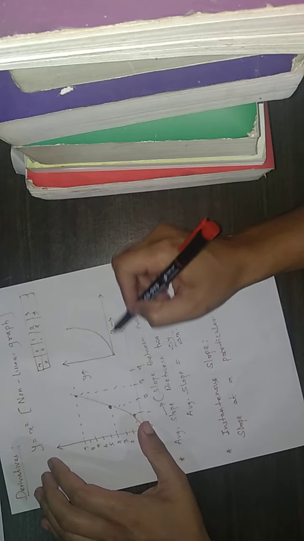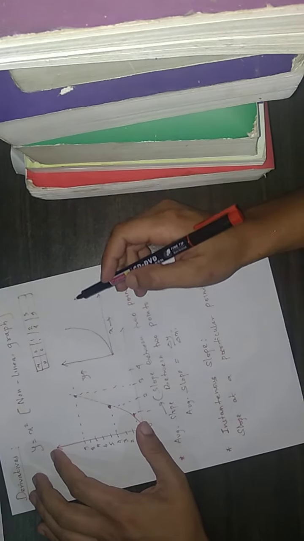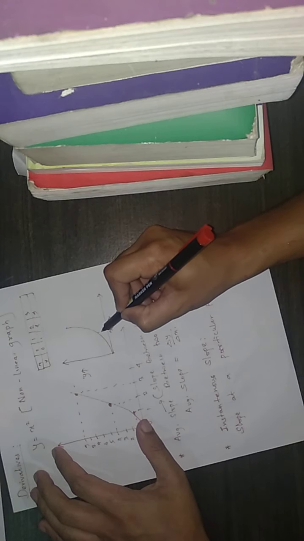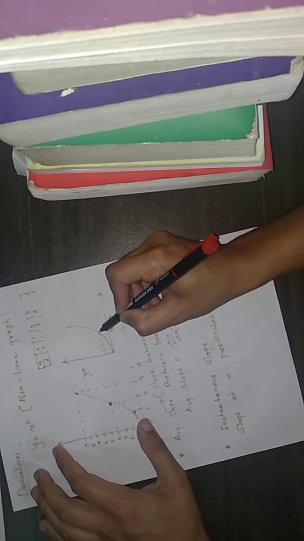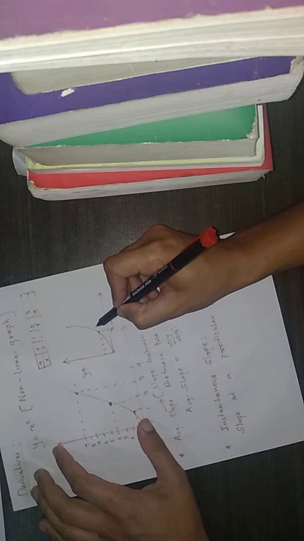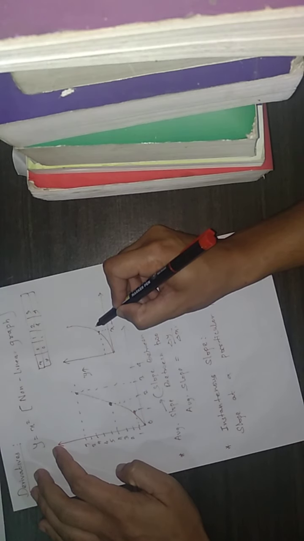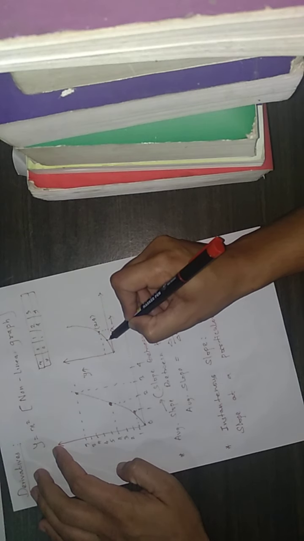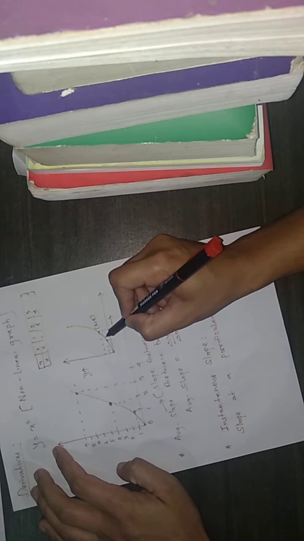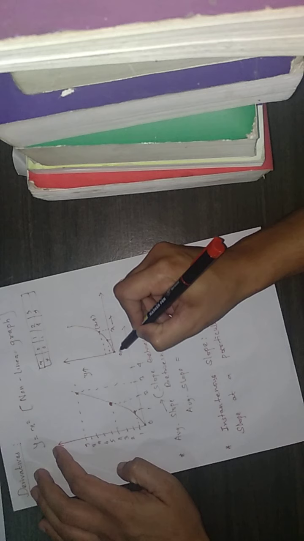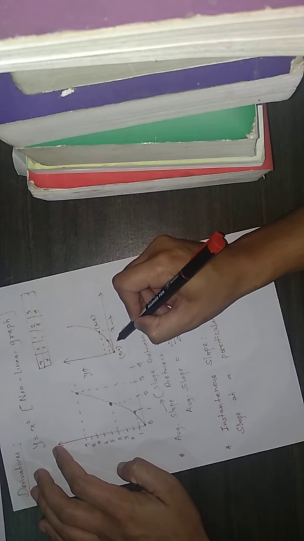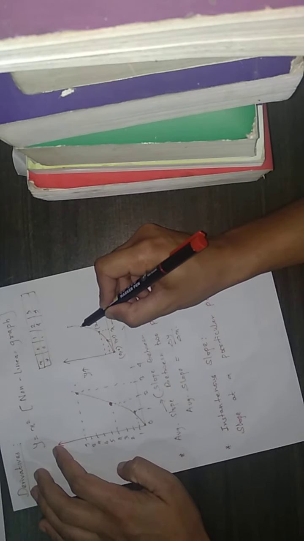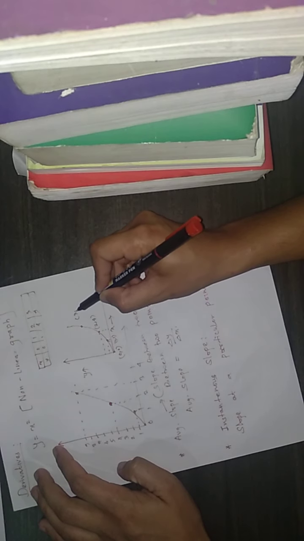So let this be the graph of y equals x square, and let us take this as point 2 4, this is 1 1, and this is 0 0. So this point is 1 1, and this point is, let us say, 3 9.